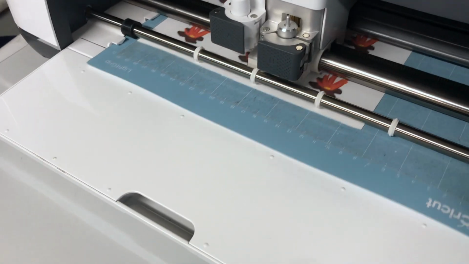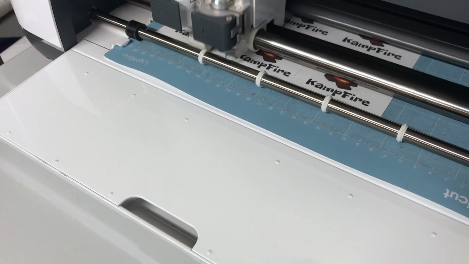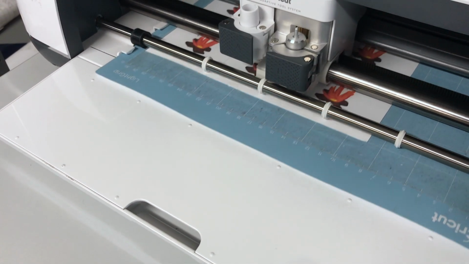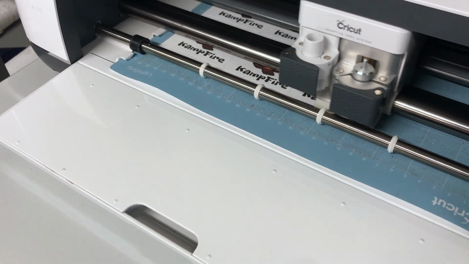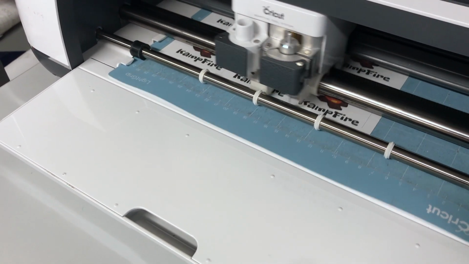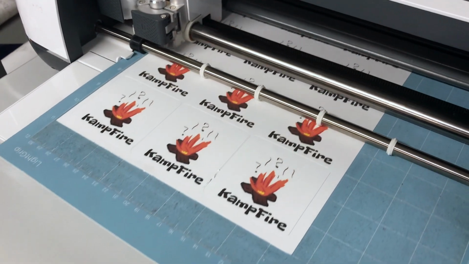As you see, it's cutting, and I'm getting those perfect cards. It's cutting exactly how I wanted it to as I placed the template. So yeah, this is pretty much it. You should now have a card game.